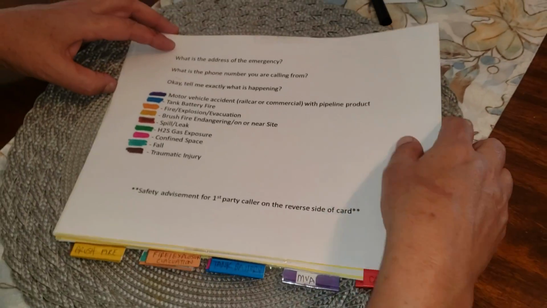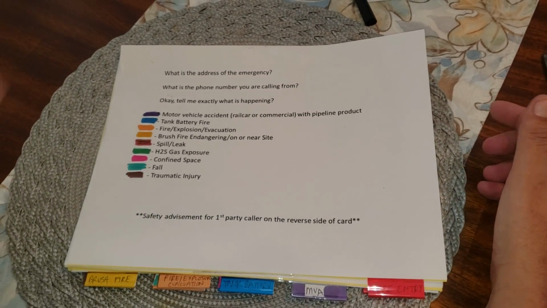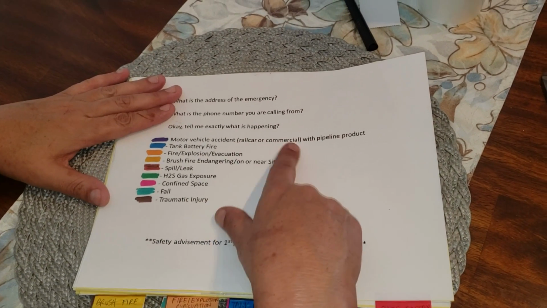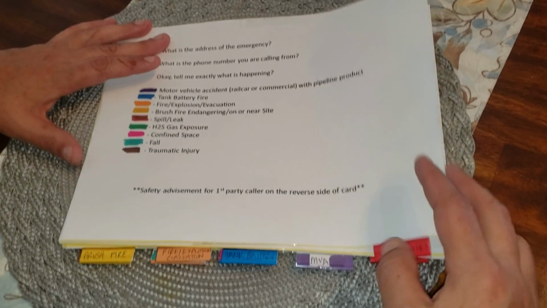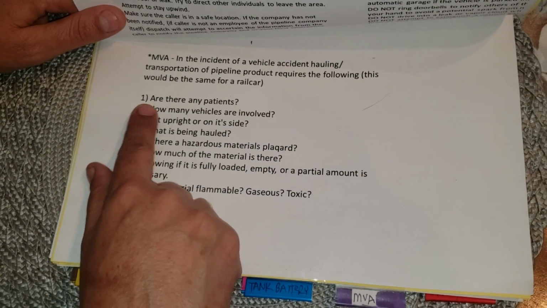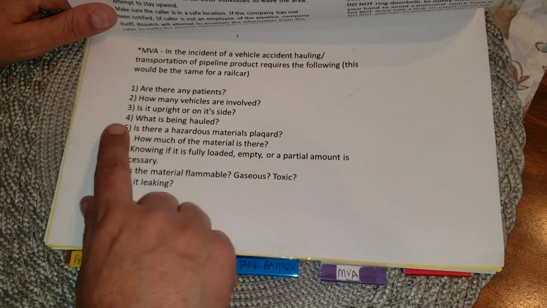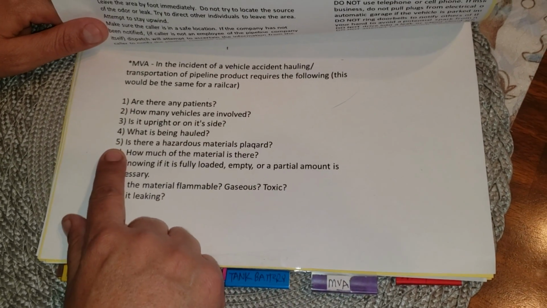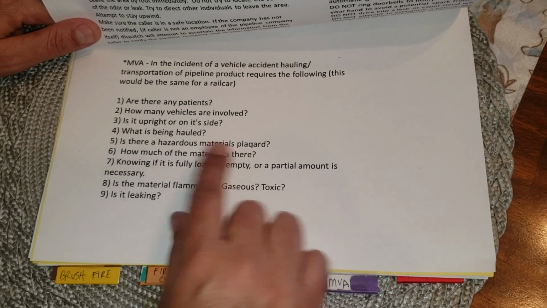Okay, so if it was called in as, this goes for rail car and commercial vehicle with pipeline product in it. So a motor vehicle accident, they go right here to the purple tab. This is what they would want to ask. Are there any patients? How many vehicles are involved? Is it upright or on its side? What is being hauled? Is there a hazardous material placard? So basically what's in it.